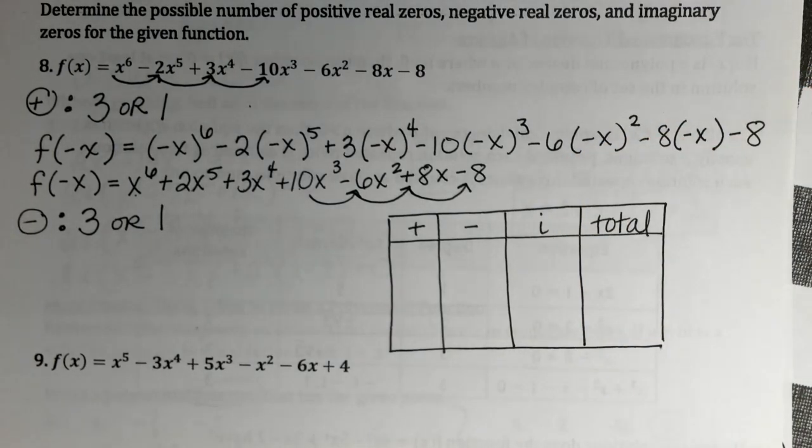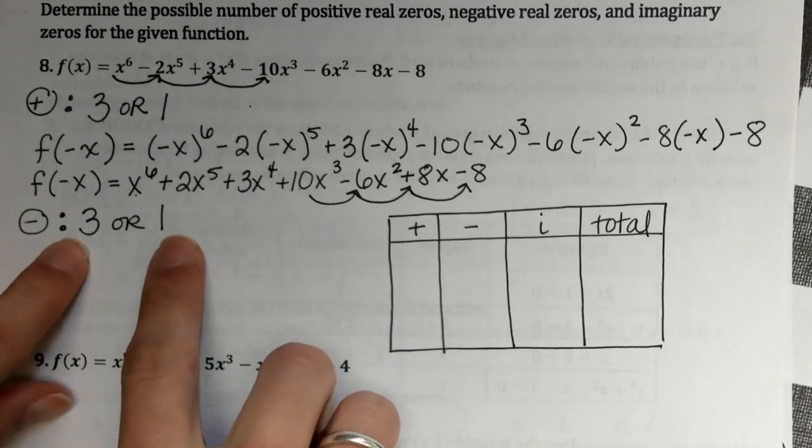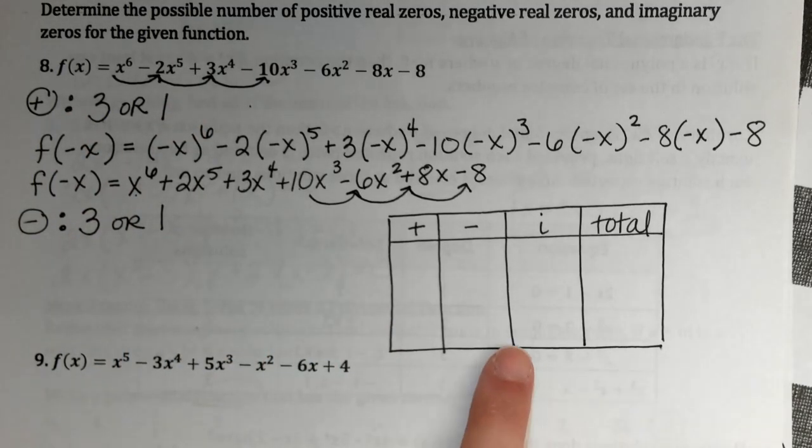Okay, now the number of rows you need, so I always build my columns with my header. The number of rows you need will be the number of choices for your positive times the number of choices for your negative. So I have 2 choices and 2 choices, so I should have 4 rows.